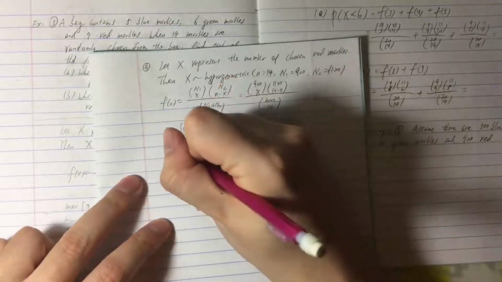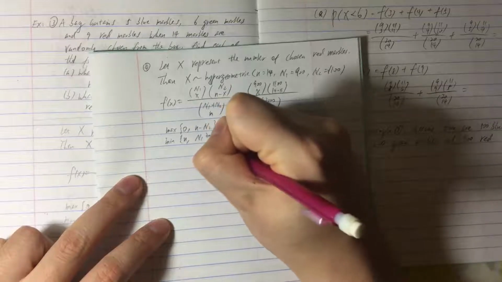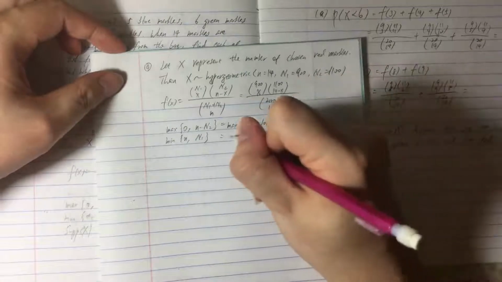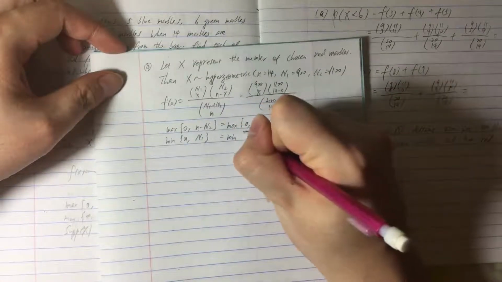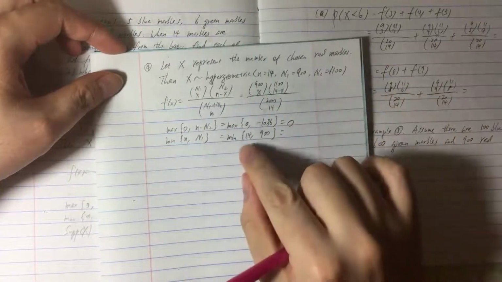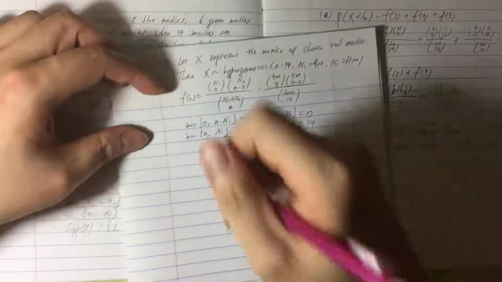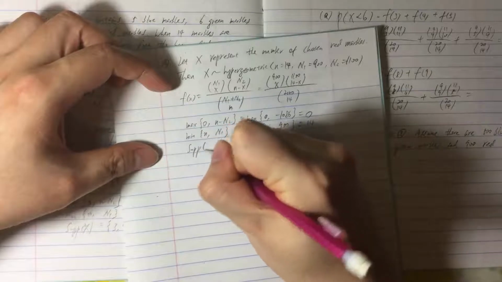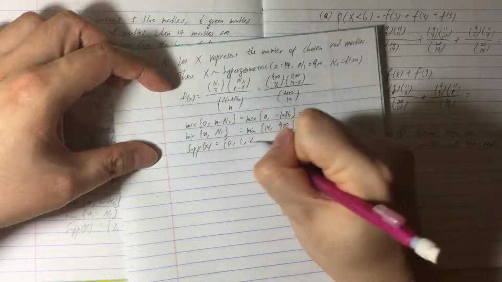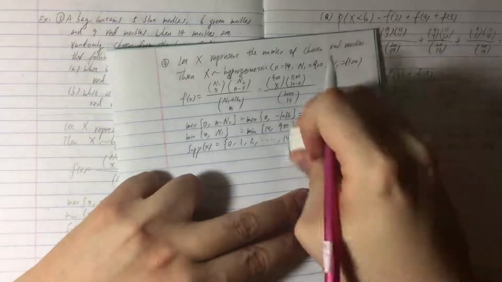Next, compute the minimum of N and N1. N is 14. N1 is 900. The minimum of 14 and 900 is 14. So here, the support of X is integers from 0, 1, 2 to 14. That's the support of X.